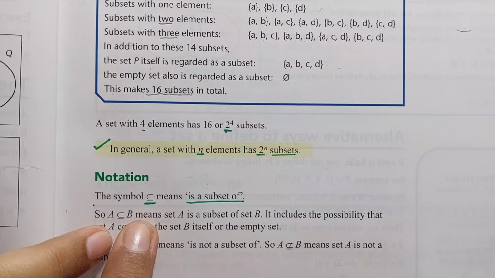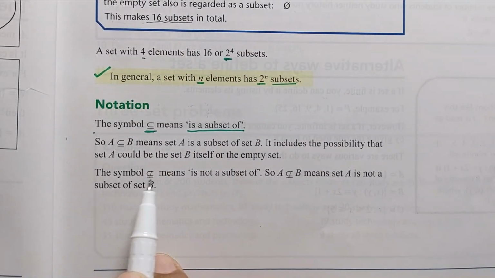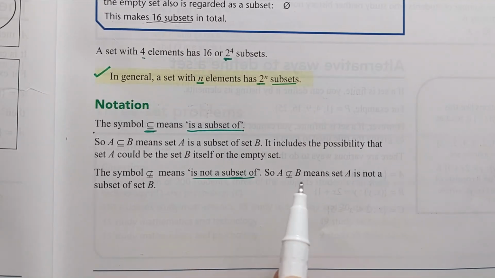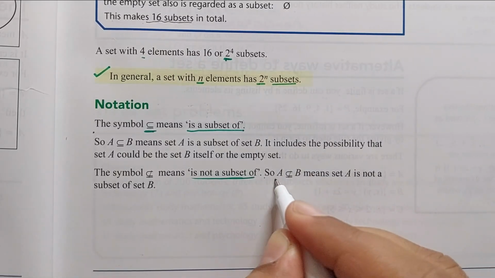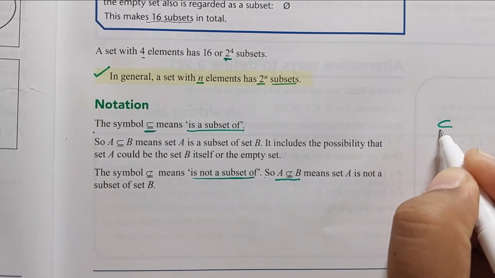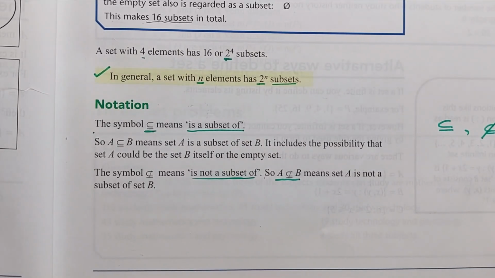The symbol with a cross through it means "is not a subset of". So A is not a subset of B. So A is a subset of B, and A is not a subset of B, right?